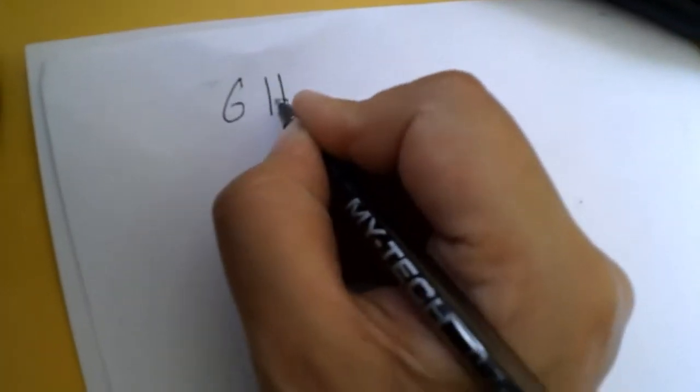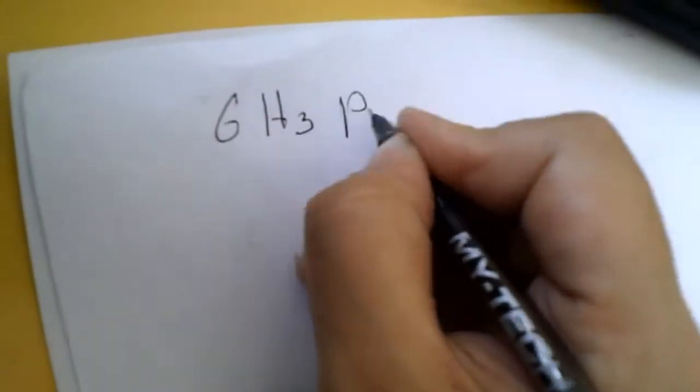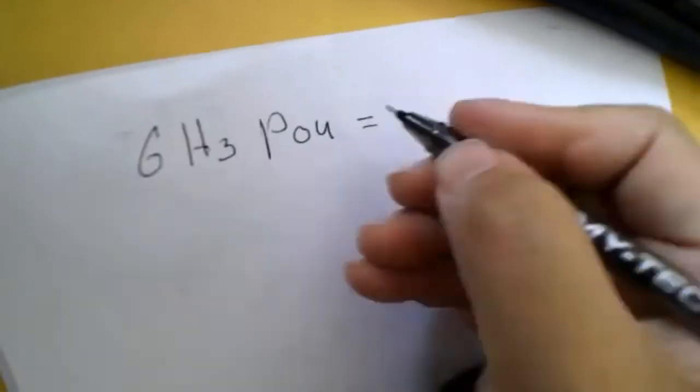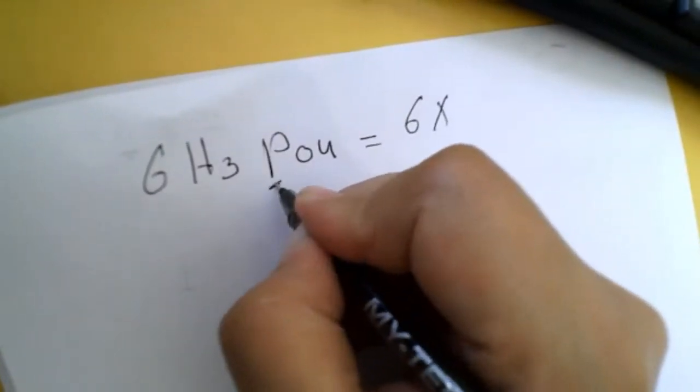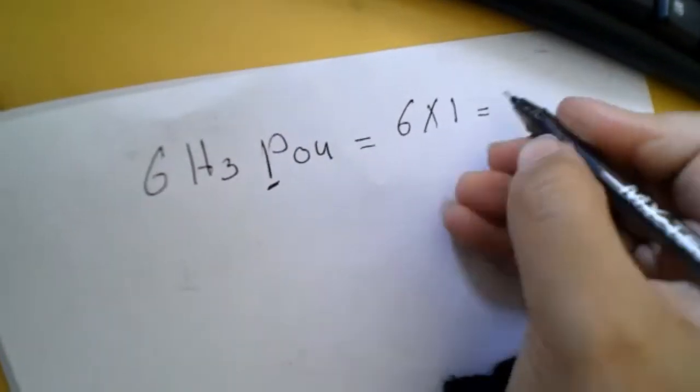Okay. Next, we have 6 mole of H3PO4, so it's 6 multiplied by 1, gonna be 6 mole.